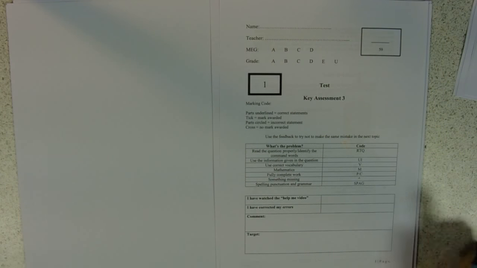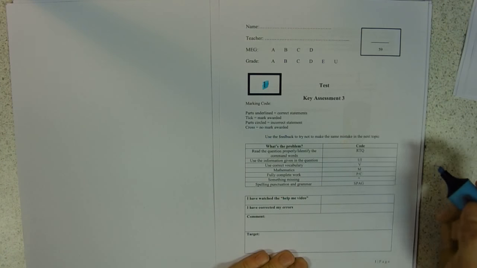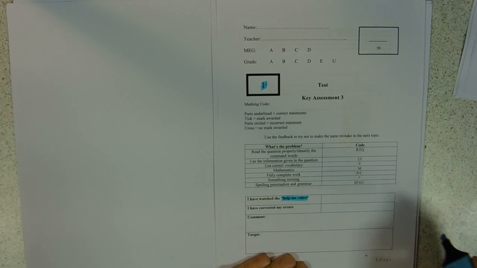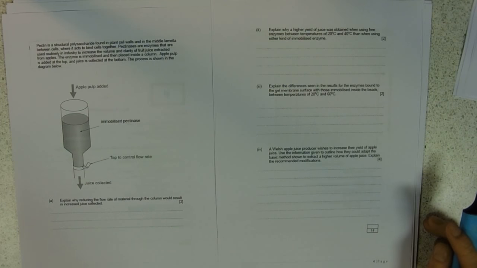This is the Low 6 Key Assessment 3 on the core, paper number 1, and this is the help me video, which is not going to give you the answers, but try and help you.